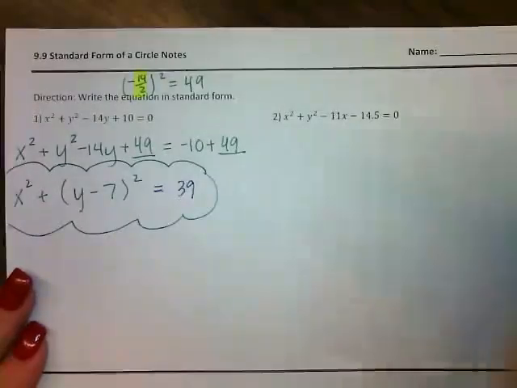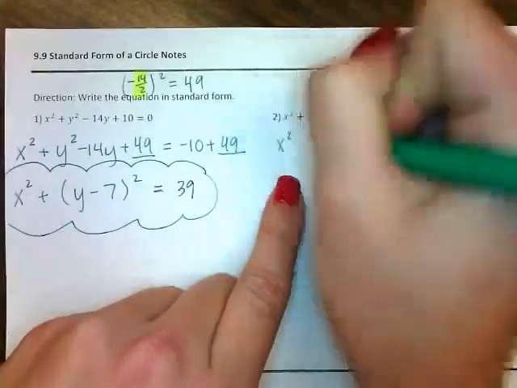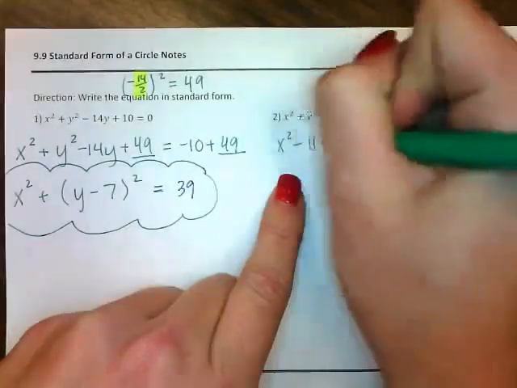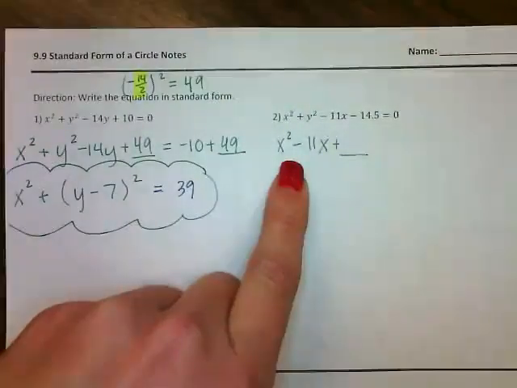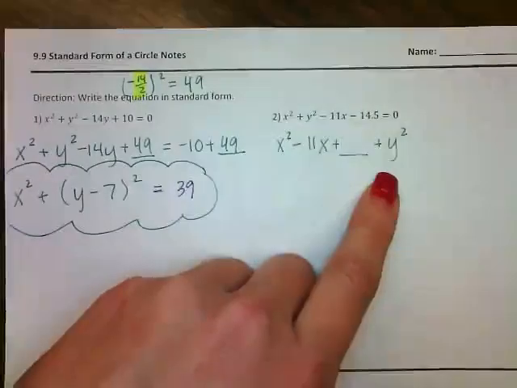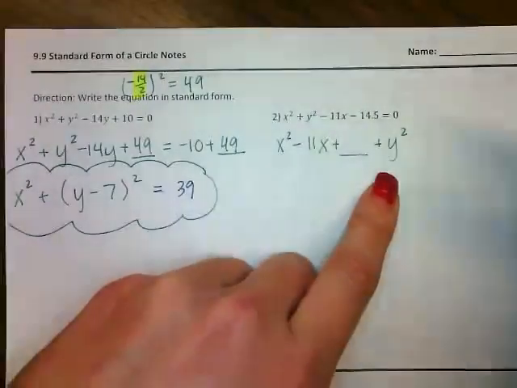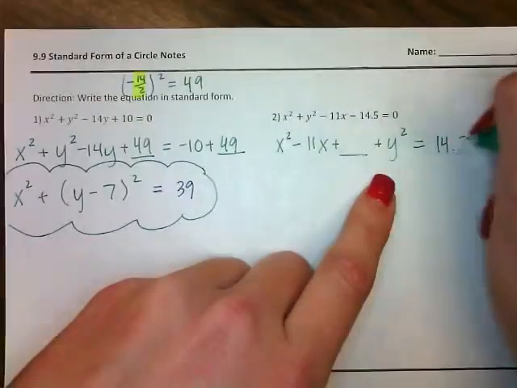We're still going to start the process similarly. We're going to group the x's and y's. In this example, we have a set of x's to group together, and we'll leave a blank. And there is nothing to group with the y squared, so that's just going to be by itself. Remember, we have to add that constant to the other side.